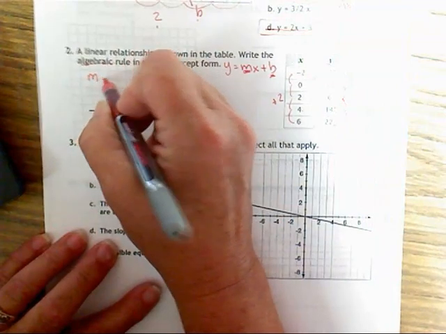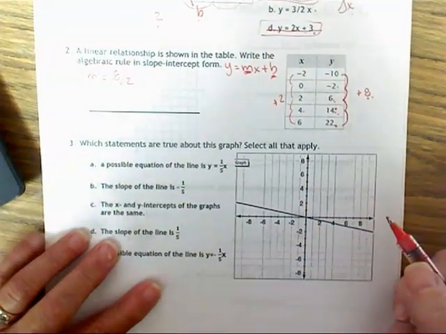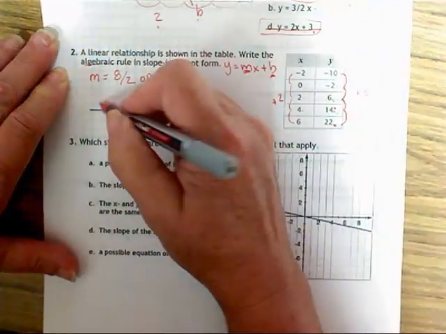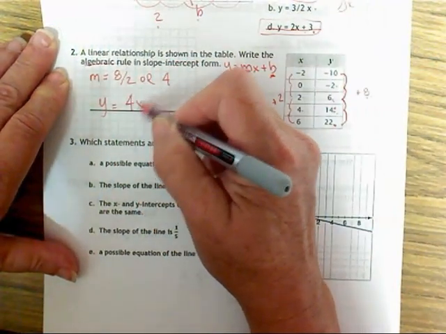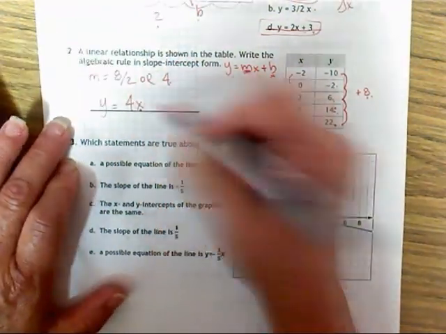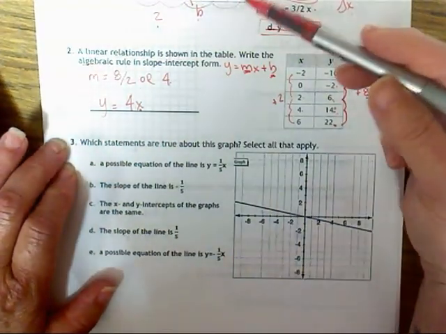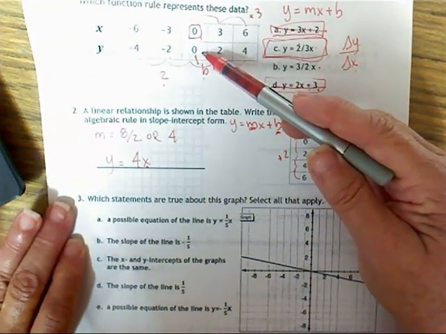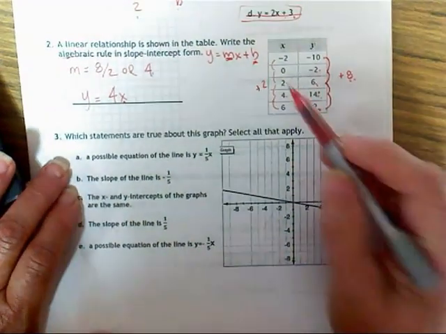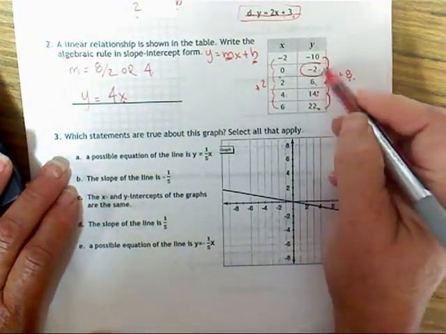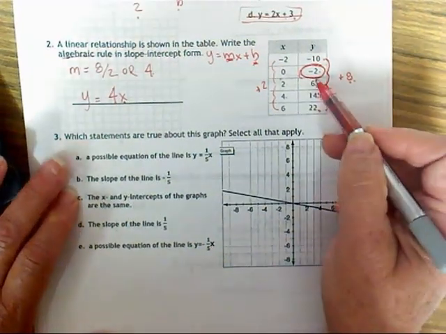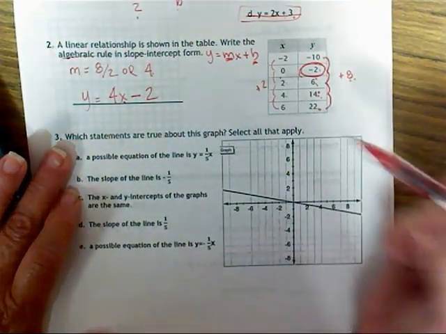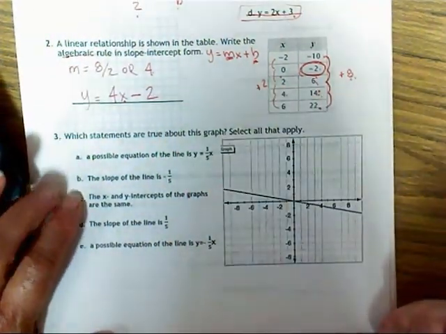So my value of m of 8 over 2, I would reduce that to just 4 over 1, or 4. So remember, y equals mx. This is my x value. And then I need plus b. Remember on our other one, we knew that when x was 0, the y value with it was your y-intercept. So look at this table. When x is 0, the y value that's with it is your b value. So my b value is negative 2. I can write minus 2 to show that it's negative 2, or I could write it as plus negative 2. Doesn't matter which.